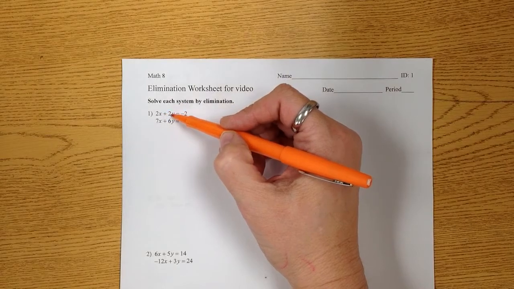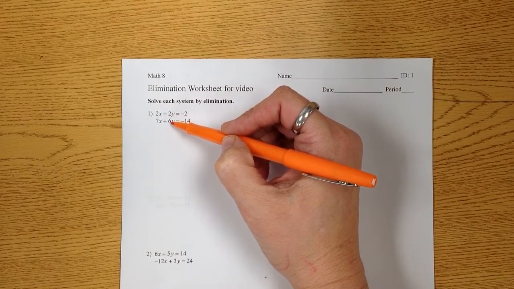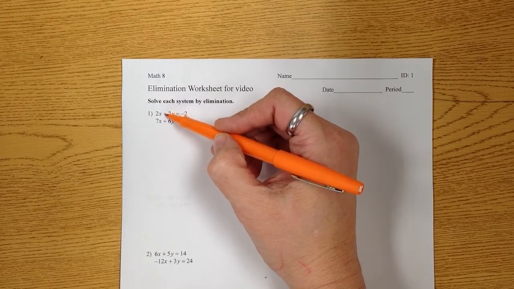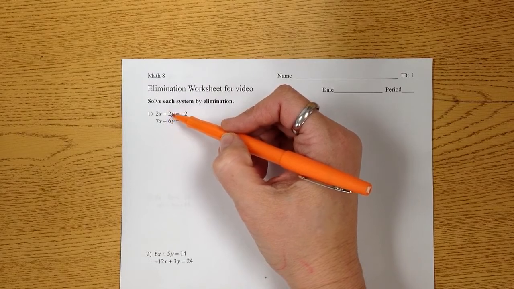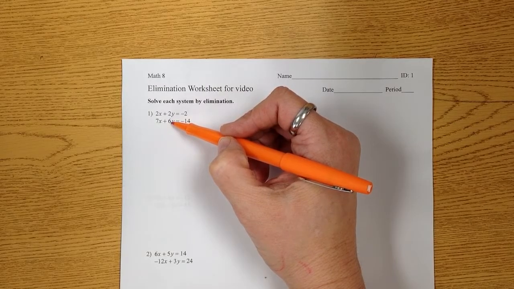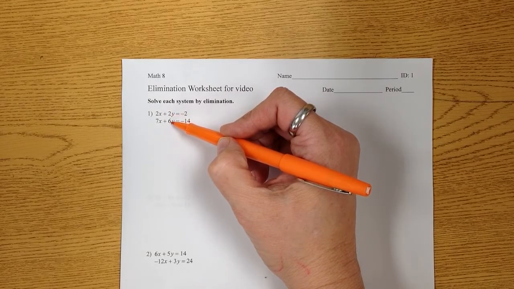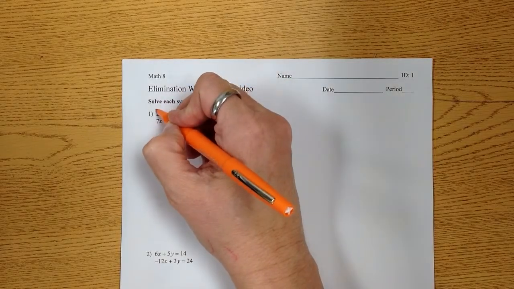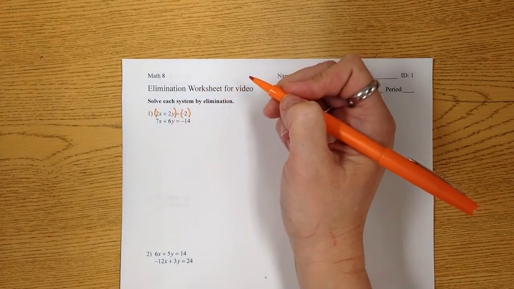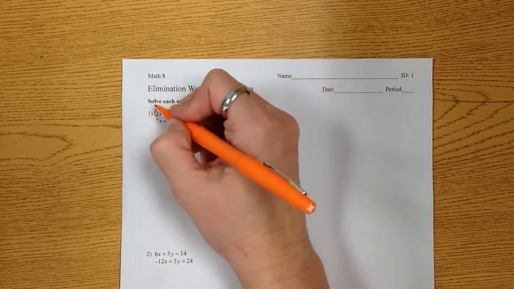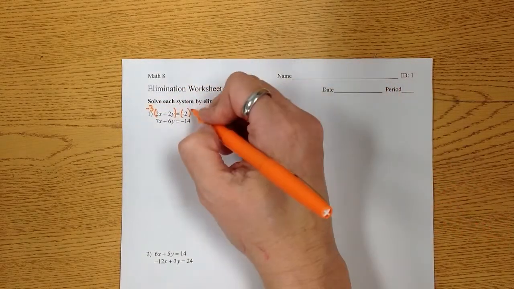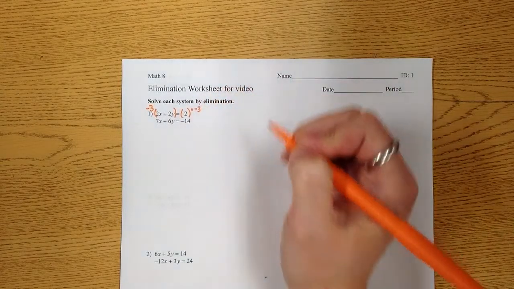If you notice, 2 is a factor of 6. So we're going to try and make this coefficient of y to be the opposite of 6. So 2 goes into 6 3 times. So I'm going to multiply the first equation on both sides of the equal sign by not just 3, but -3. And I'm going to multiply this side also by -3.